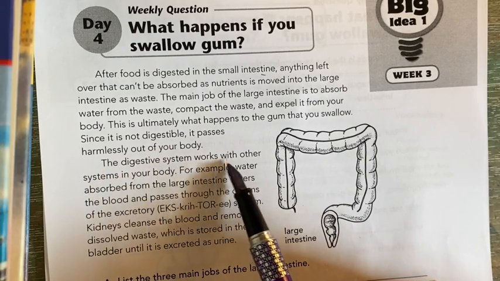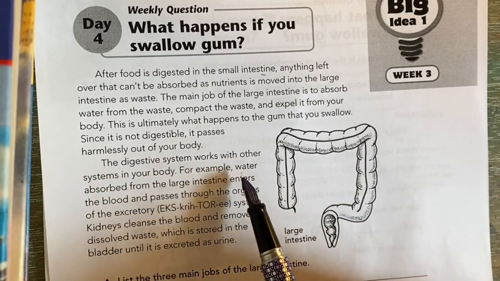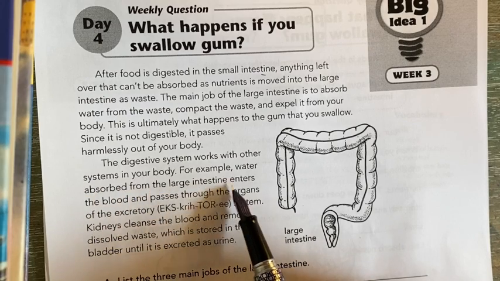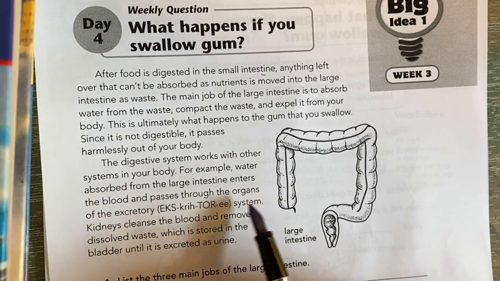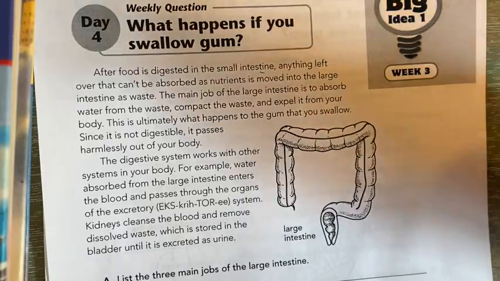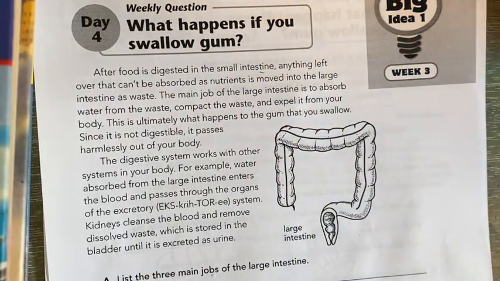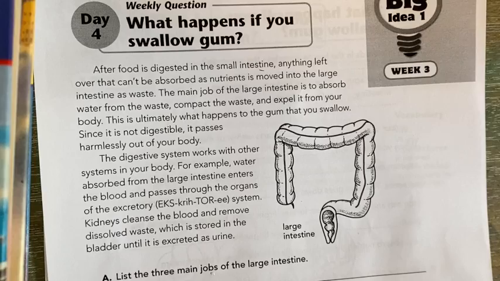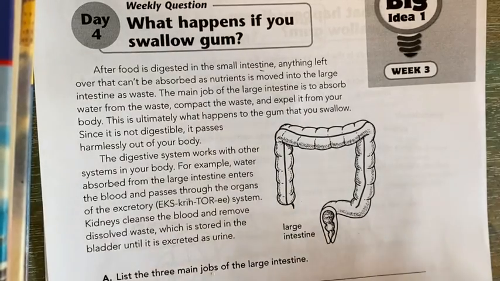The digestive system works with other systems in your body. For example, water absorbed from the large intestine enters the blood and passes through the organs of the excretory system. Kidneys cleanse the blood and remove dissolved waste, which is stored in the bladder until it is excreted as urine. Okay, so the large intestine is the last part of your digestive system, and your food is digested, but now the waste products, whatever your body can't digest, has to get out of your body. You don't want to keep that in your body.